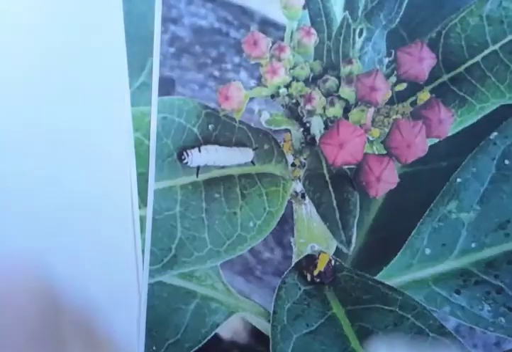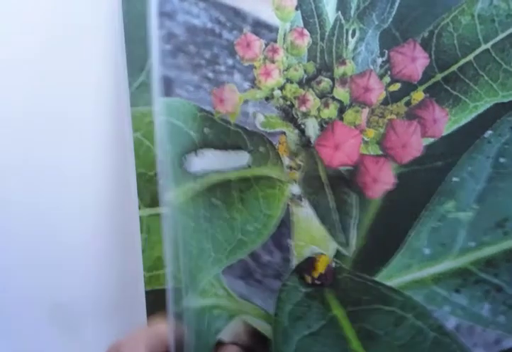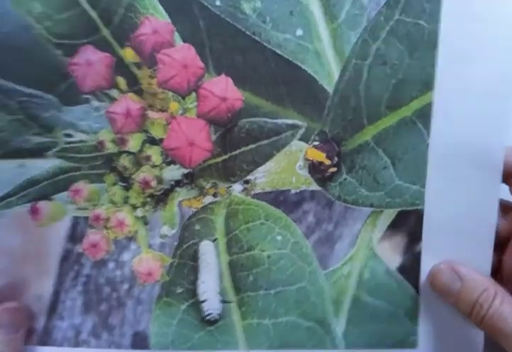Okay. So now I'm going to look at the version of the butterfly when it was a younger butterfly, from further away. So this version of the butterfly. Let's see. Yeah, like that. Okay.